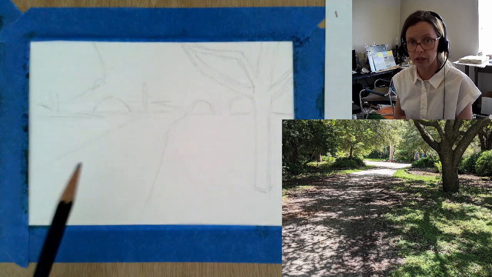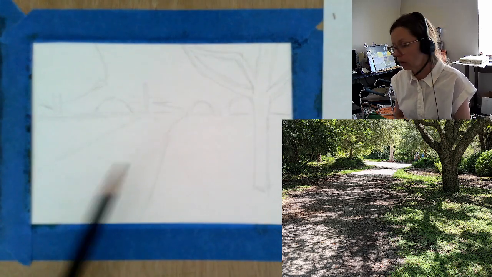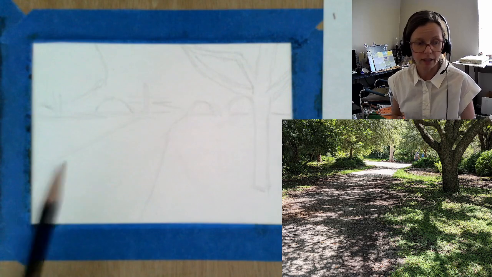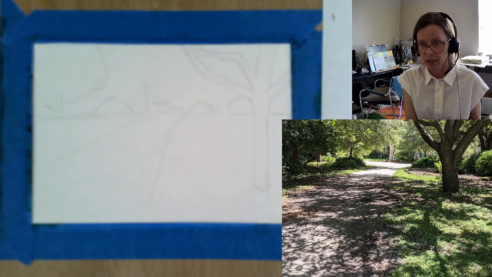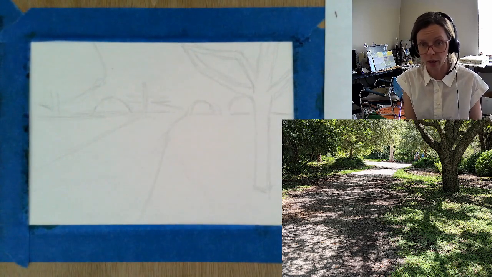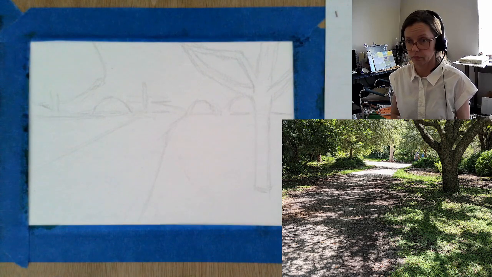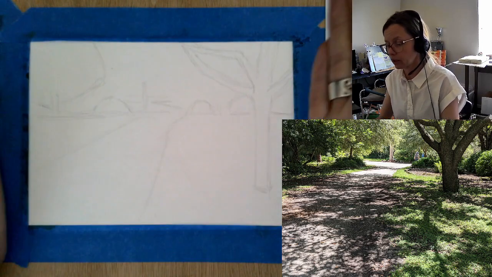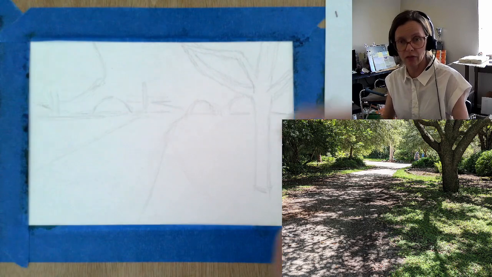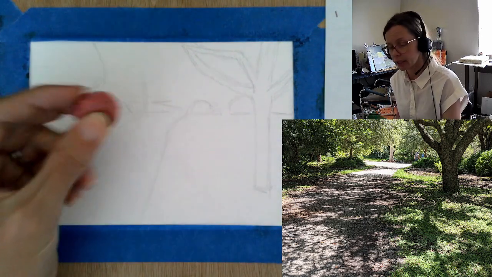I have drawn this in very lightly. Hopefully you can see that, but I can take a photo of it as well. And I don't want these lines to show up in my final image. I can take my eraser and just make sure it's very light.